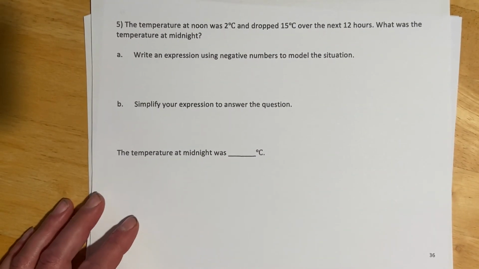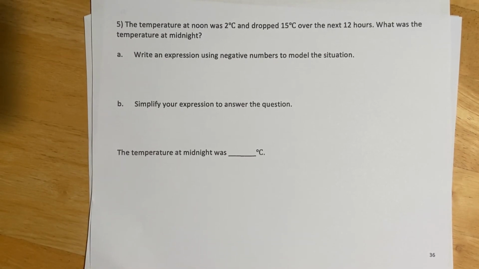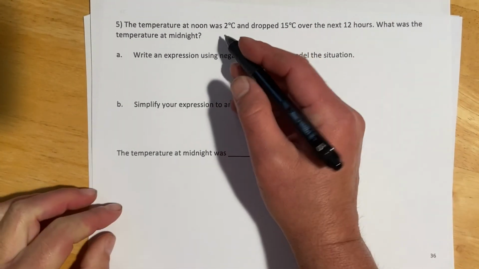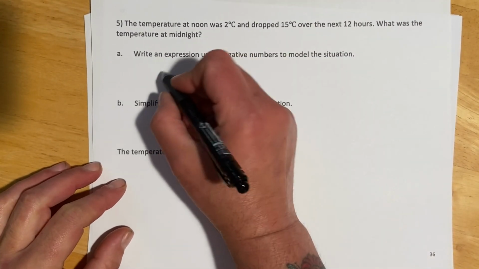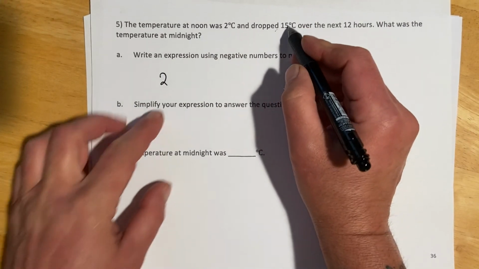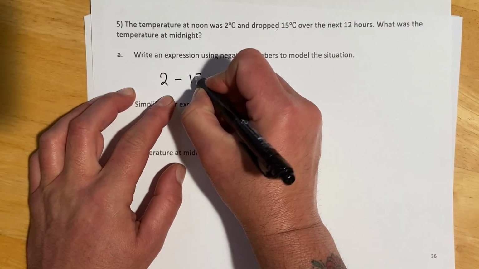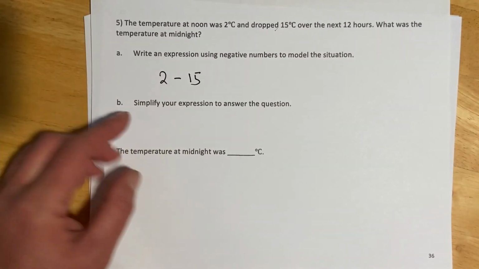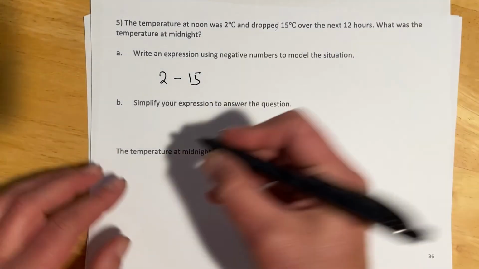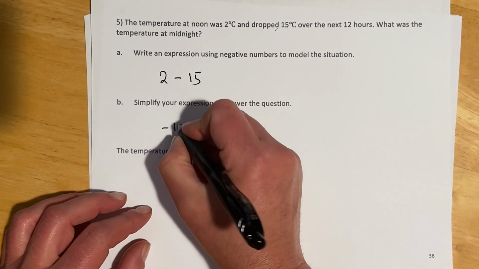And then last one, same idea just with some words. The temperature at noon was 2 degrees Celsius and dropped 15 degrees Celsius over the next 12 hours. What was the temperature at midnight? So write an expression using negative numbers to model a situation. Okay, so it was 2 degrees and then it's going to drop 15. So that's basically the expression. And then simplify your expression. Okay, so 2 minus 15, that makes it -13.